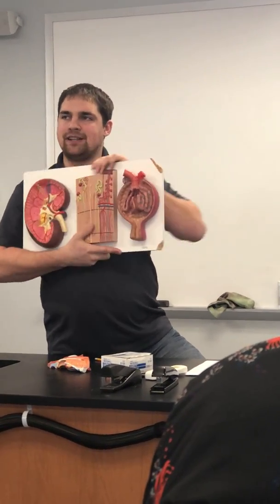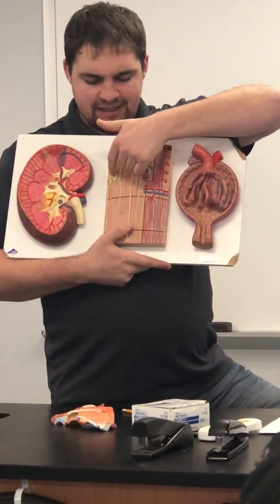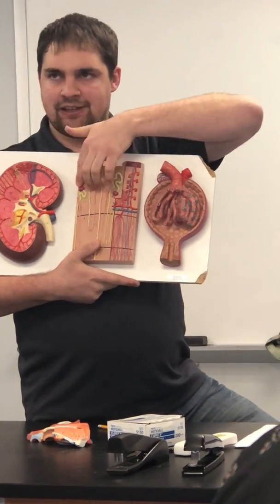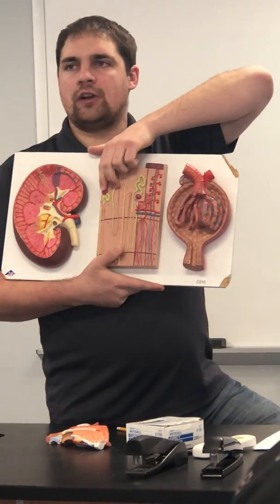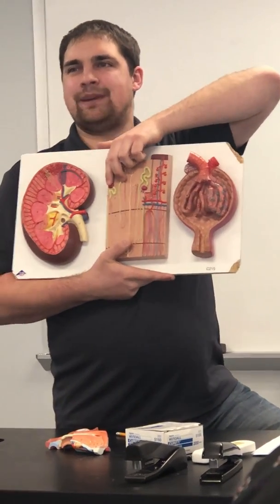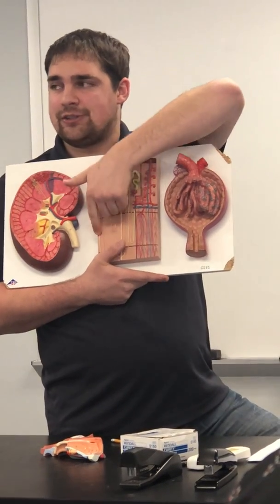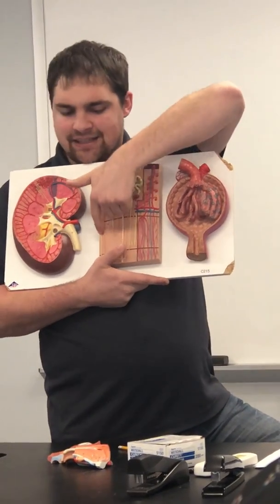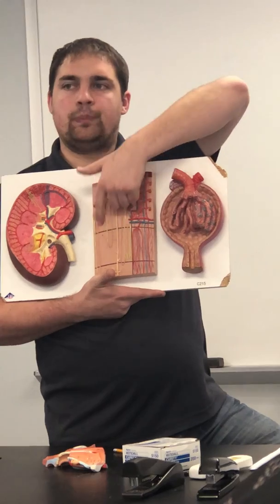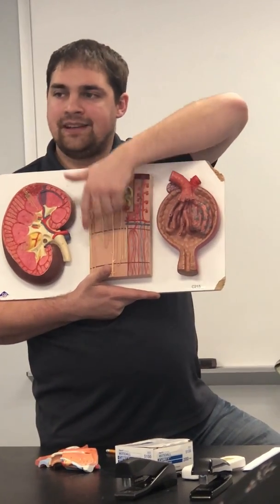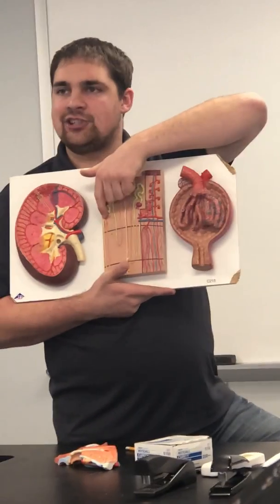Shifting over to this middle section, we look at the nephron. We can see between these two nephrons here, one is cortical, one is juxtamedullary. Juxtamedullary means closer to the medulla. So this side here, we see this long loop down into the medulla. This is the juxtamedullary.